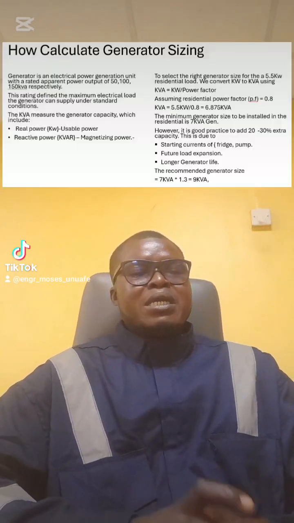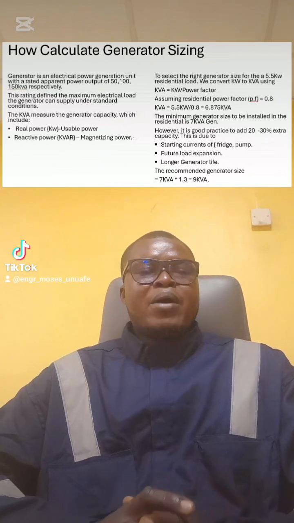The kVA measures the generator's capacity, which includes the real power, which is in kilowatts, the usable power, and the reactive power, which is in kVAR, the magnetizing power.